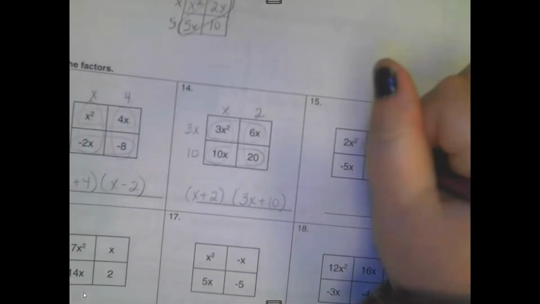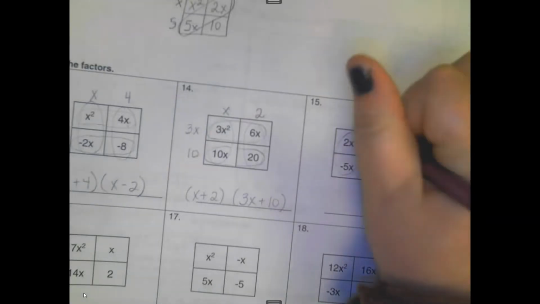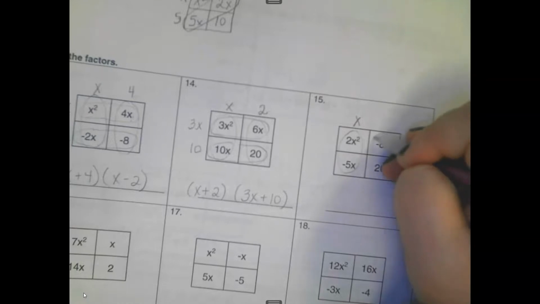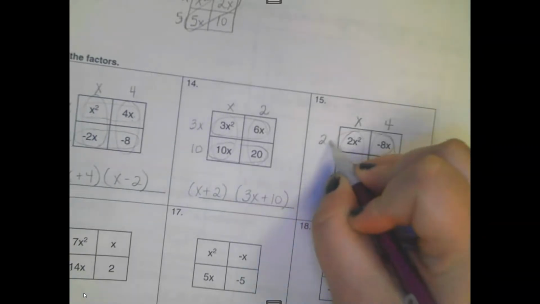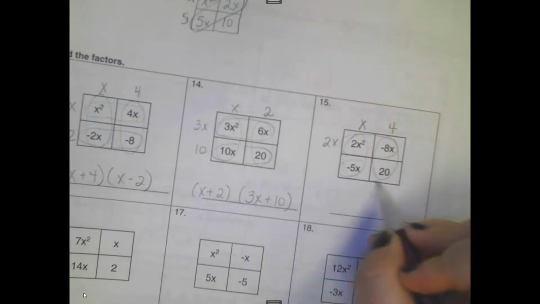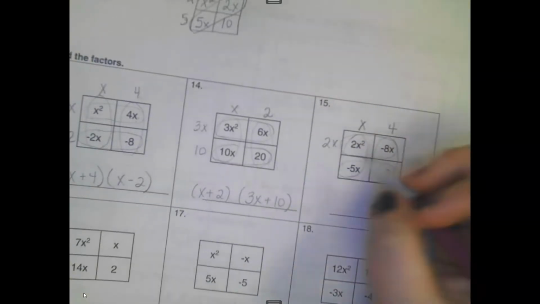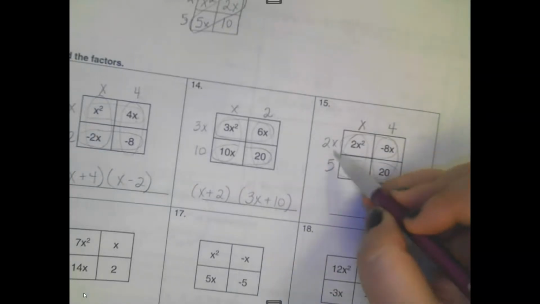Let's look at our next one. These two have an x in common. These two have a 4 in common. These two have a 2x in common. And these two have a 5 in common. Now, I want you to notice, though, I have 0 negatives on the outside, but I have negatives on the inside. So we're going to see what that is going to look like.